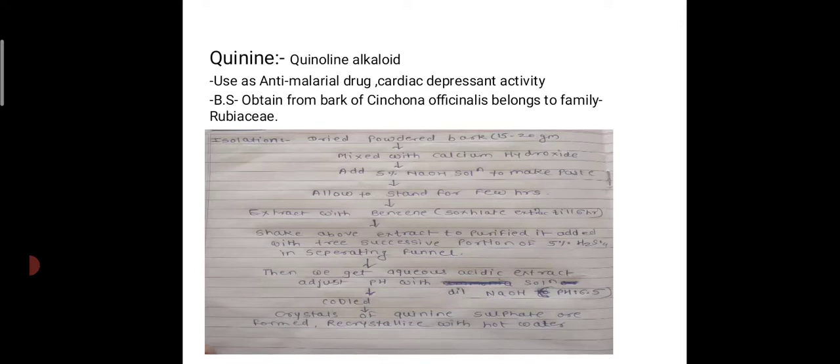As both are in powdered form, we add 5% NaOH solution to make a paste. Then it is allowed to stand for a few hours, and after standing it is extracted with benzene using the Soxhlet extraction process for 6 hours. Then after extraction, to purify the extract, we add 3 successive portions of 5% H2SO4 in a separating funnel to remove the impurities from the extract.